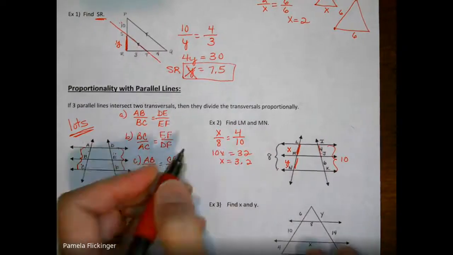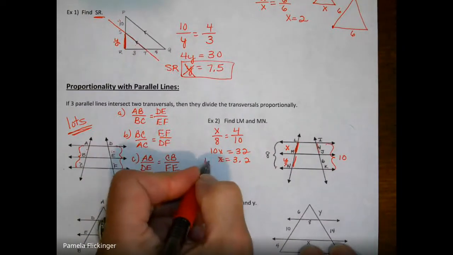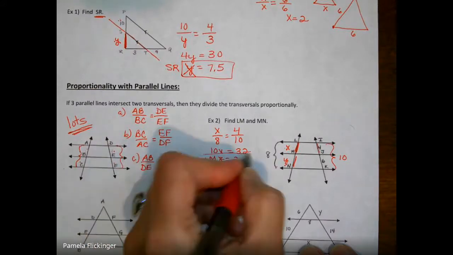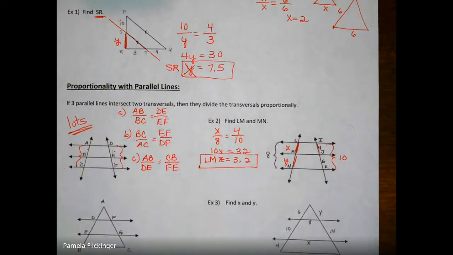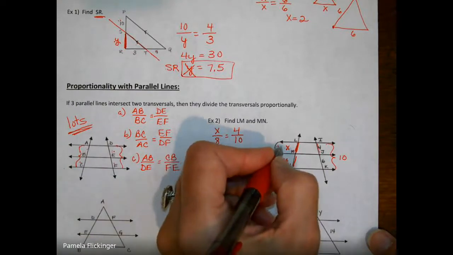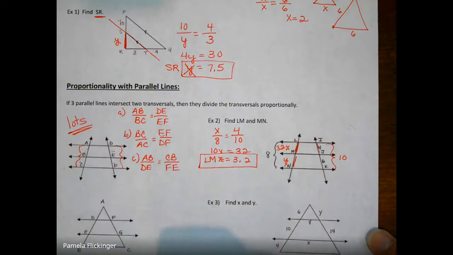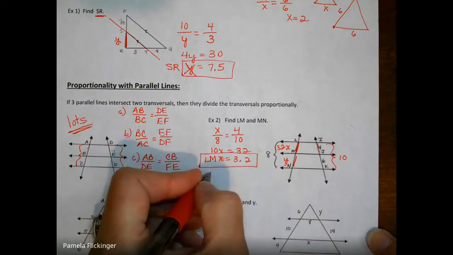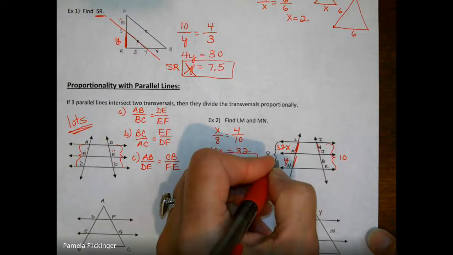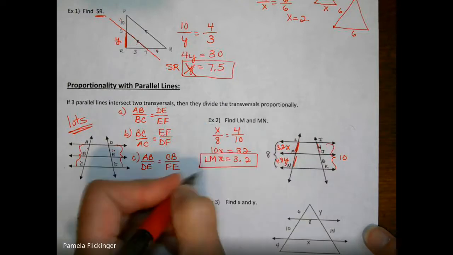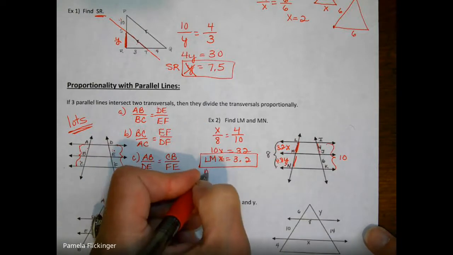Now x was LM, so we'll change that out. Now very simply, if this is 3.2, we can just do simple subtraction to get y. So y would end up equaling 4.8, and that is MN.